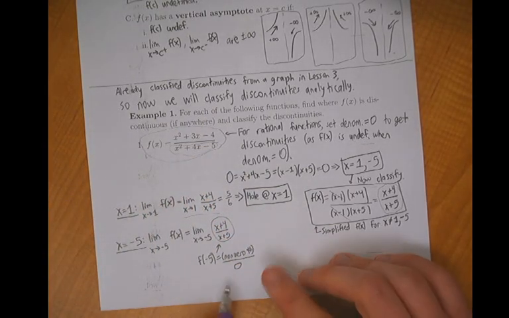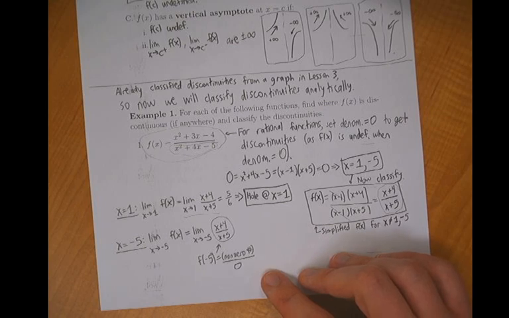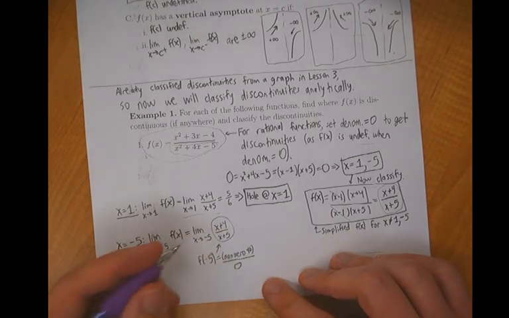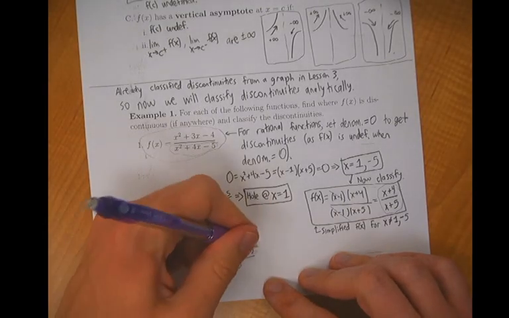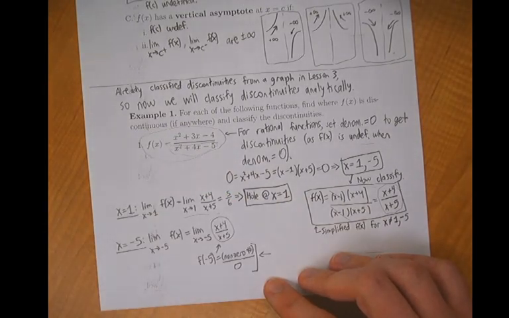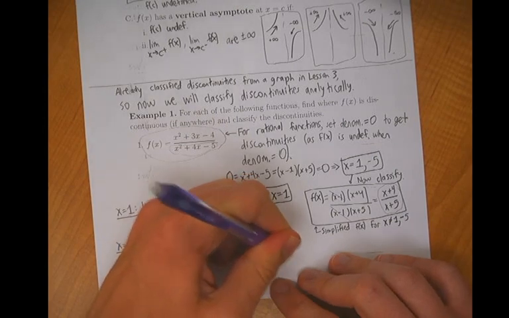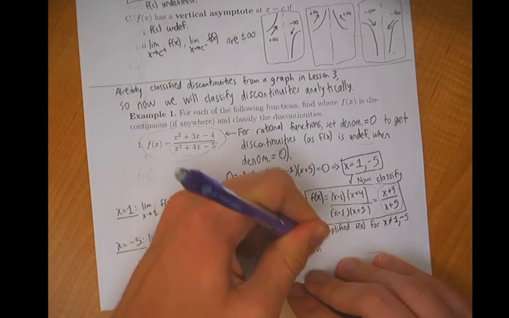But, oh wait a second, if we harken back to what we had from last time, what did we say about this scenario? If we had a non-zero number over 0, what did we end up with? Do the signs of each one and get negative and positive. Right, because the reason for that is the one-sided limits were either plus or minus infinity, right? So this is case 2 from lesson 4.